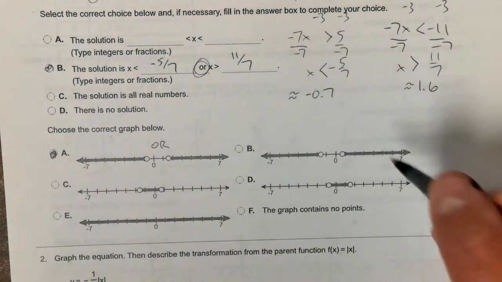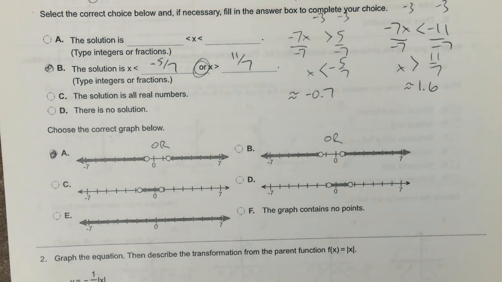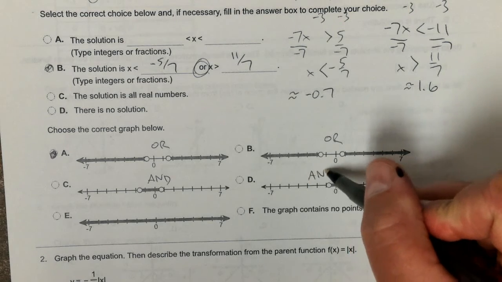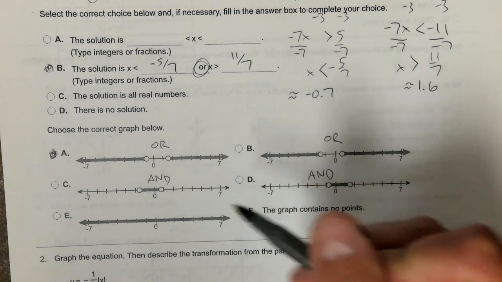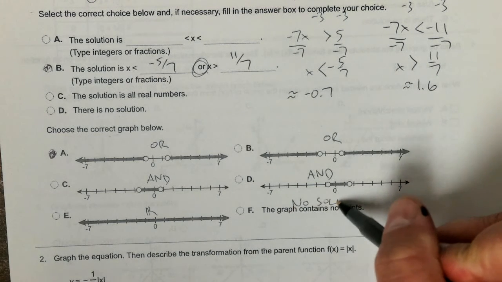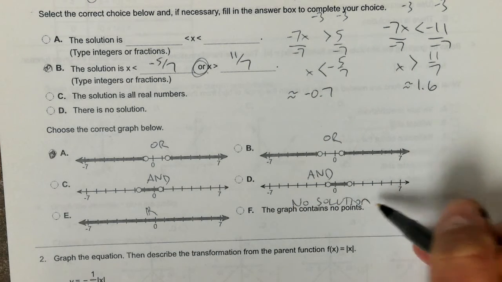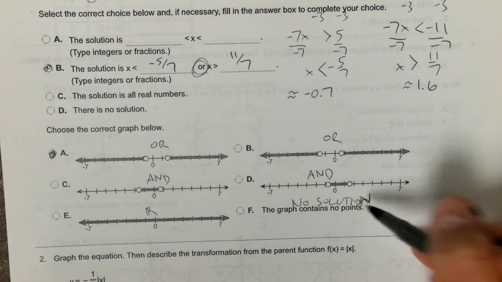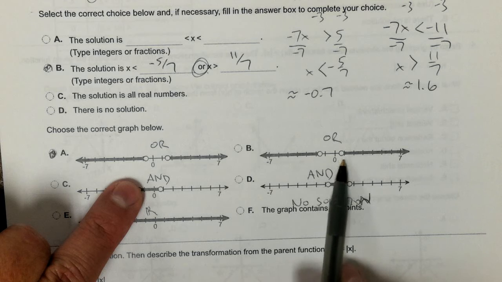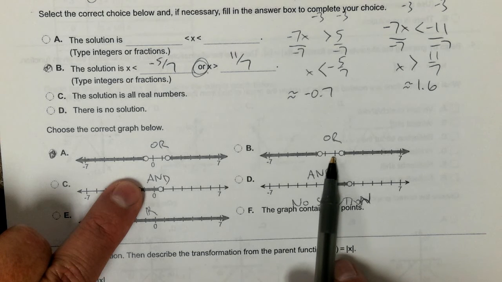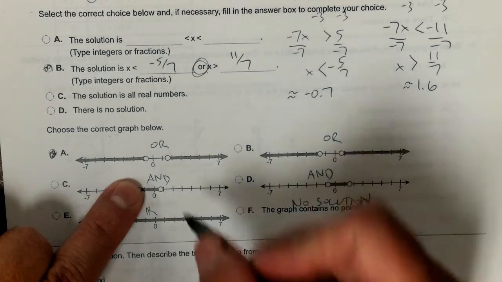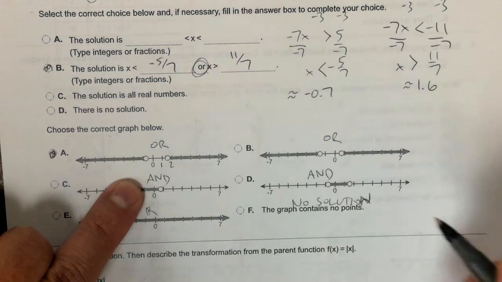Remember, this and this would have been OR graphs. This and this would have been AND graphs. This one would have been all reals, and this one would have been no solution. So between the two OR graphs, this one is in between 0 and 1, and this one's between 1 and 2. And so that's how we know it's that one.